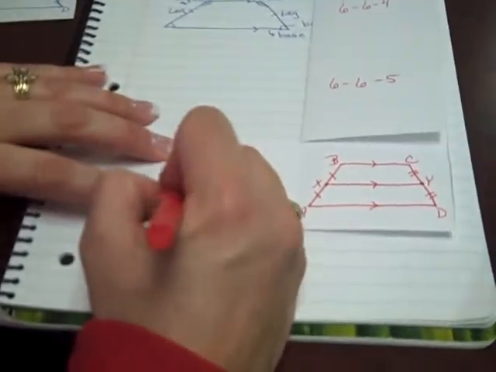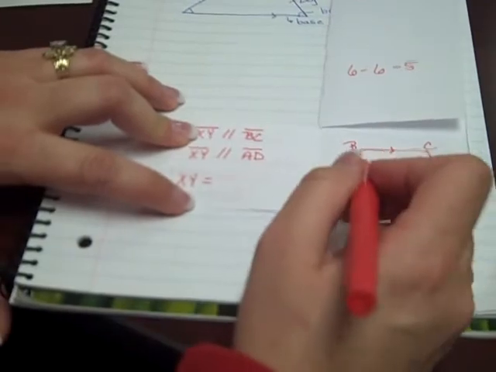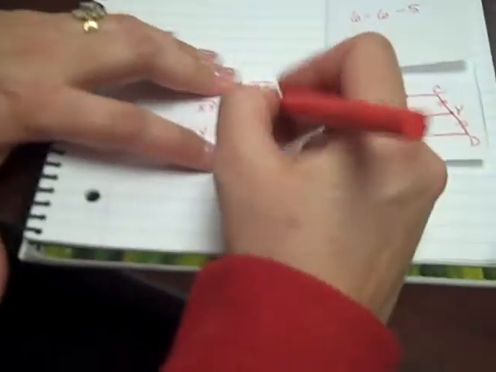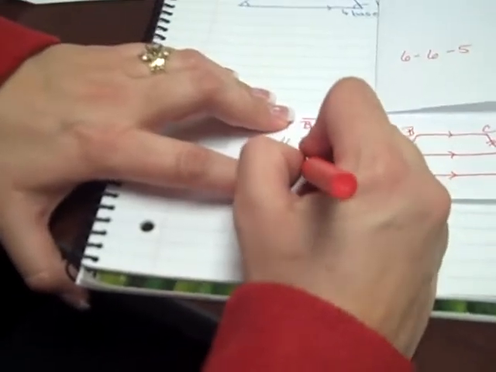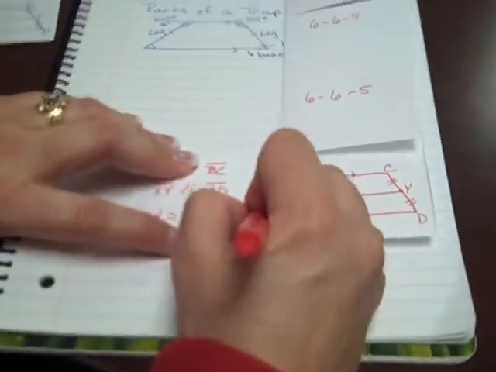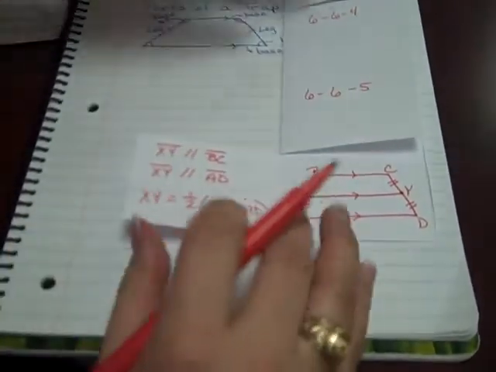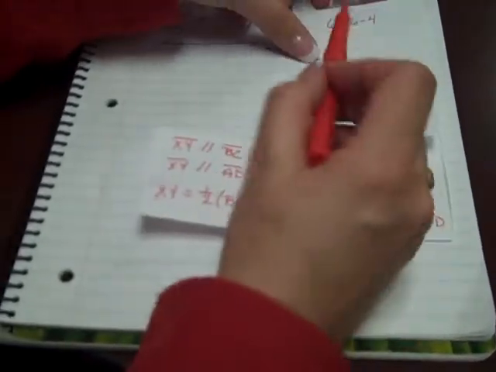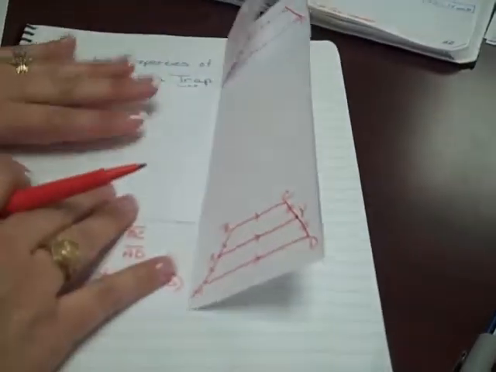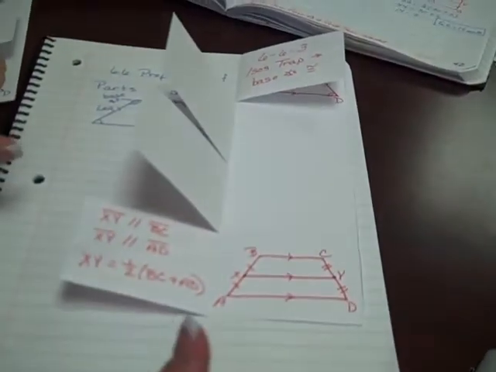And for the final formula, you need to know that the mid-segment is equal to 1/2 the sum of the bases of the trapezoid. So that should give you a good idea. All you have to do now is go back and fill in the theorem names, a diagram, and some kind of explanation of the diagram on the left side.